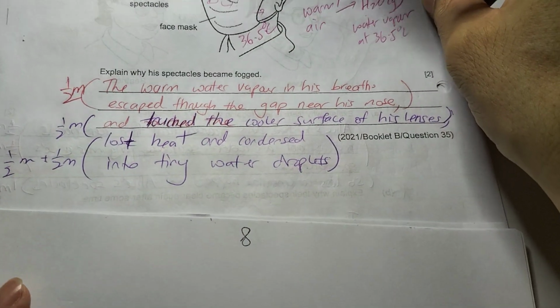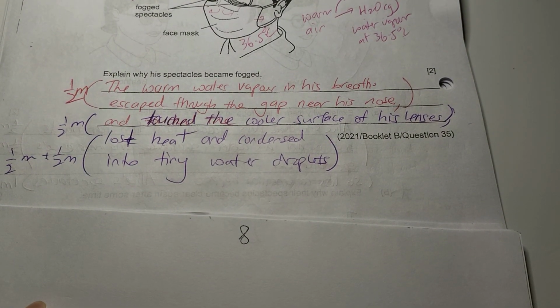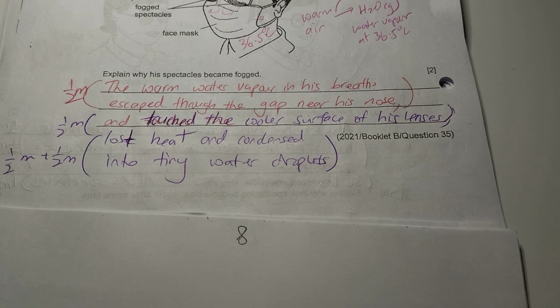So never give up in trying to answer. Even if you get parts of it right and not the whole answer right, you still get parts of the marks. So don't give up, don't leave blanks, try it. Last question.